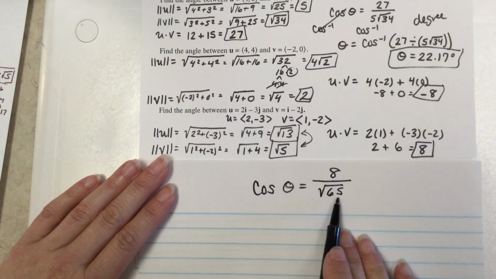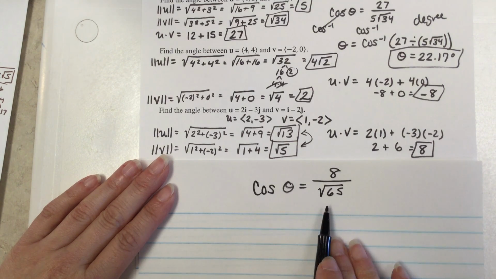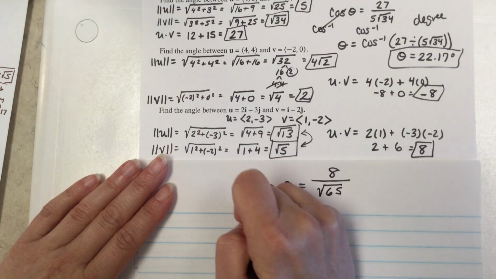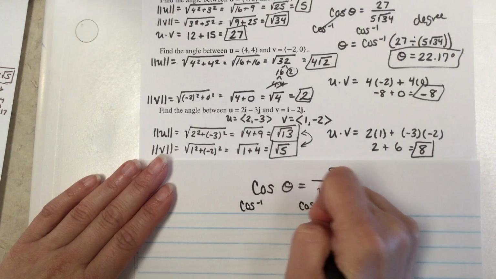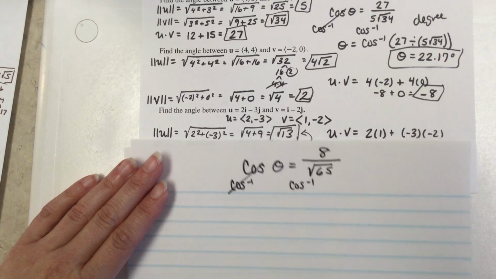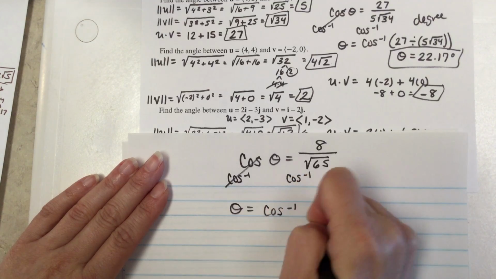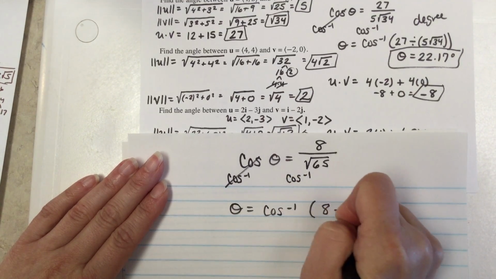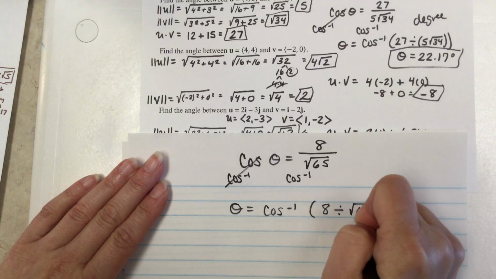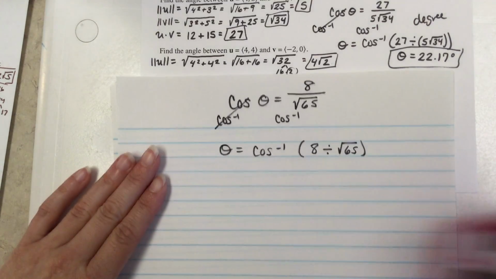Again, I can't simplify this because if I were to break it down, I'd have 5 and 13. Don't worry about rationalizing the denominator. We are solving for theta. So I have to do the inverse cosine. So theta equals the inverse cosine, 8 divided by the square root of 65.